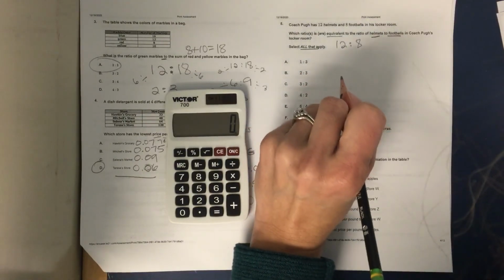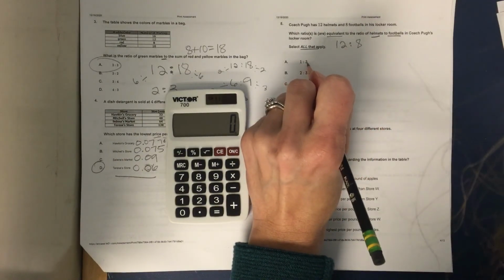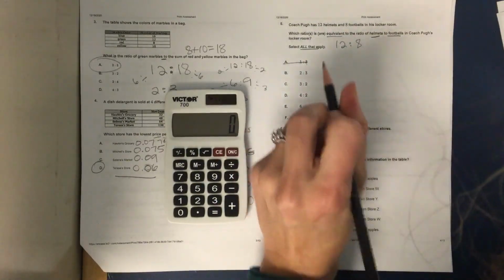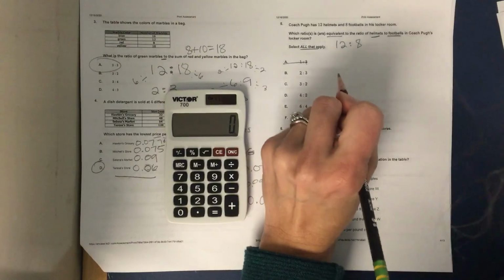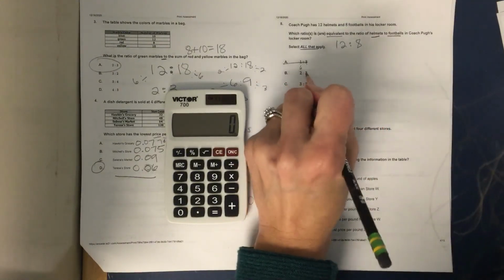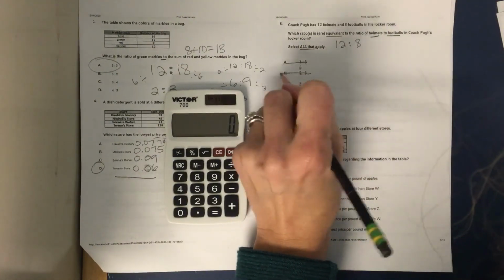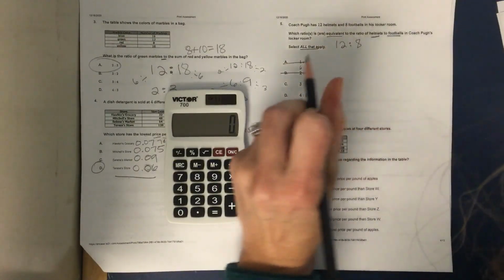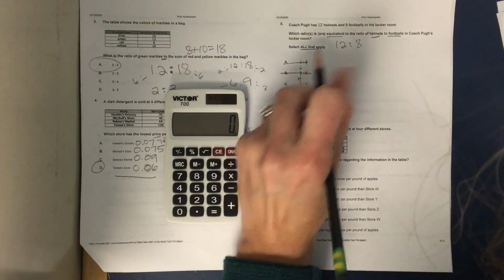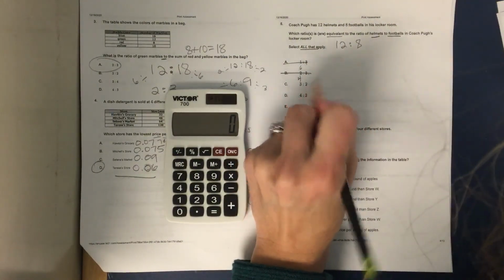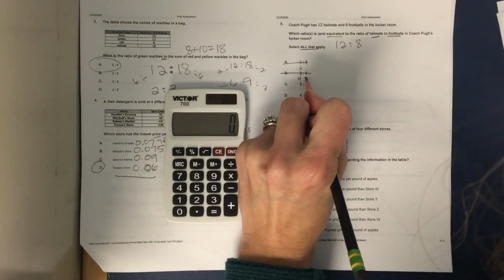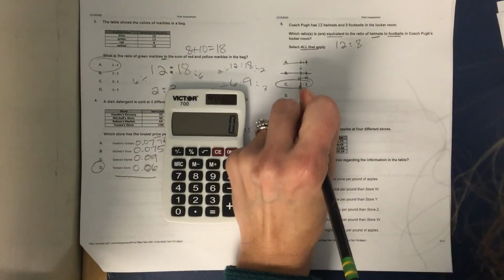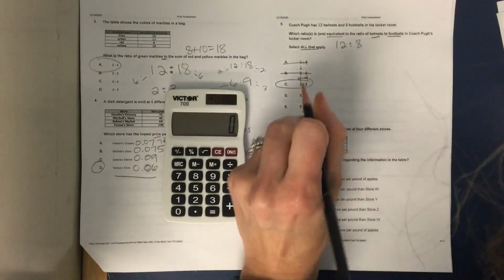Does 1 go into 12? Yes, it will, 12 times. But does 3 go into 8? No, 3 does not go into 8, so we eliminate that one. Will 2 go into 12? 6 times. Will 3 go into 8? No, so we eliminate that one. Does 3 go into 12? 4 times. 3 times 4 is 12. Will 2 go into 8? 2 times 4 is 8, so this one would be equivalent. 3 to 2 is equivalent to 12 to 8.